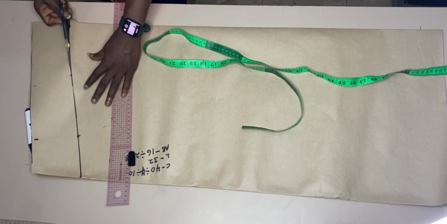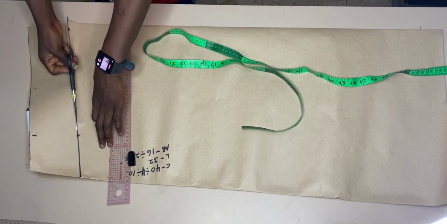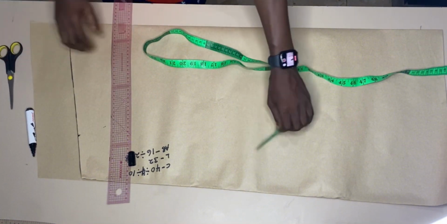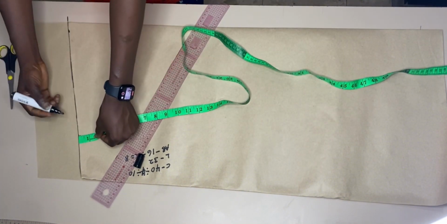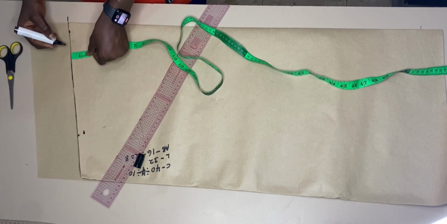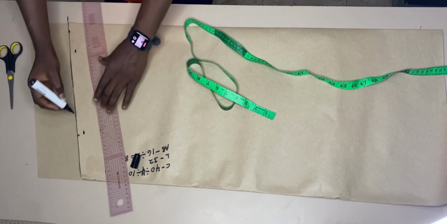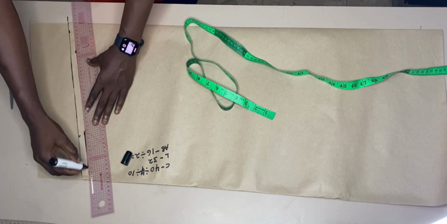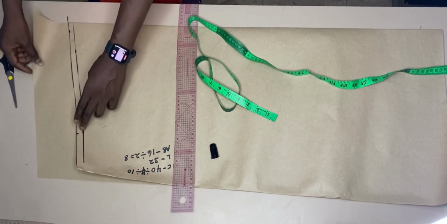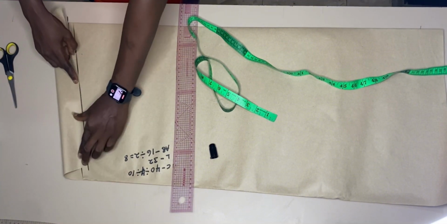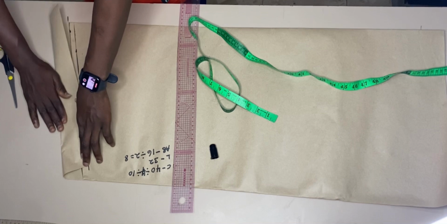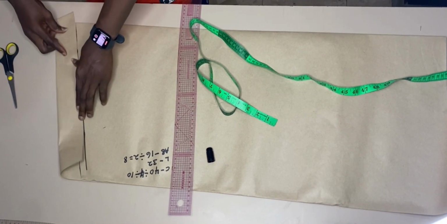The one on top is the front. After you cut it off this way, you come here from the one on top, half of an inch, and draw your line. After getting this, you fold the back on top of the front this way.